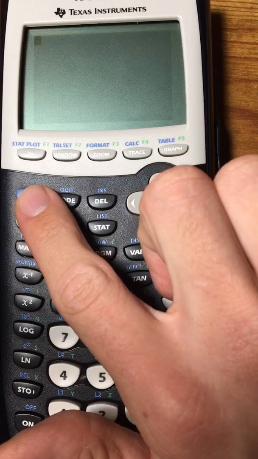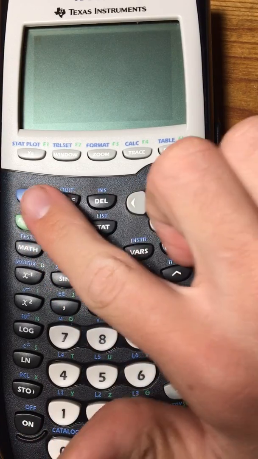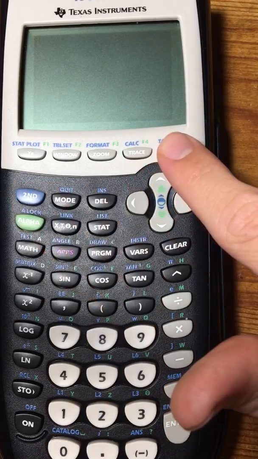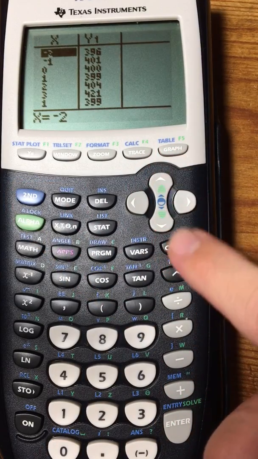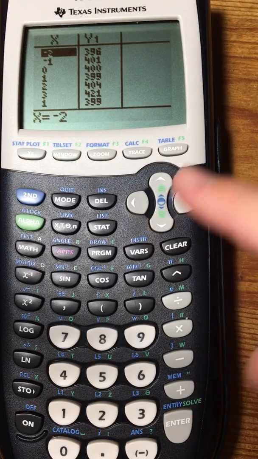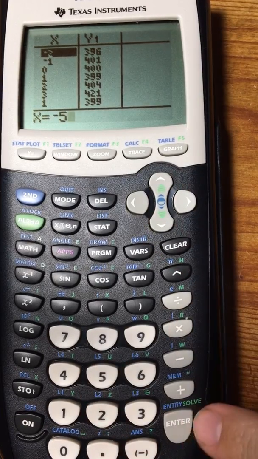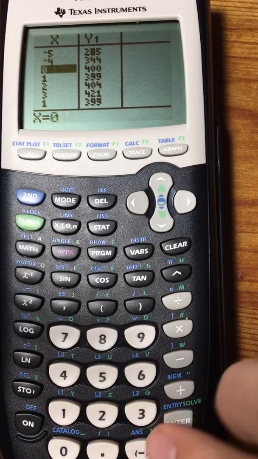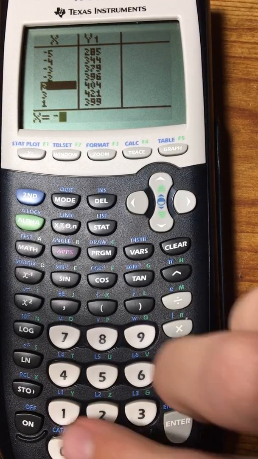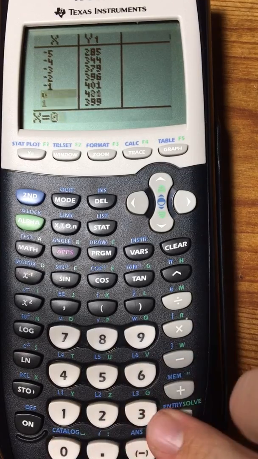So now let's quit that, and let's go to our last equation that we plugged in. Oh, we already have that. So now let's click Second, then Graph. So now we have our table. So now I'll start plugging in some x values. Let's go negative 5, negative 4, negative 3, negative 2, negative 1, 0, and 1.